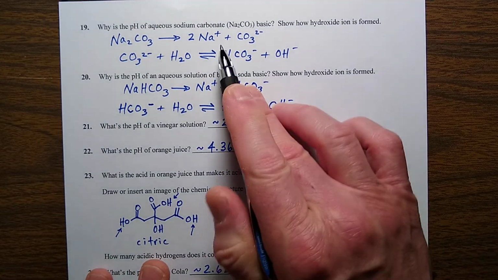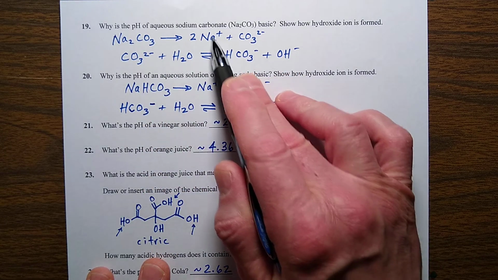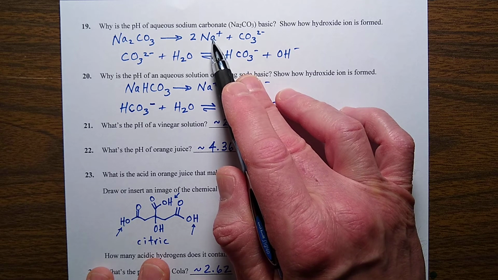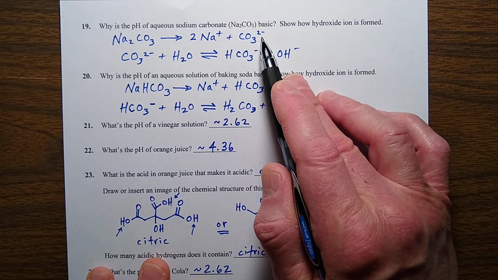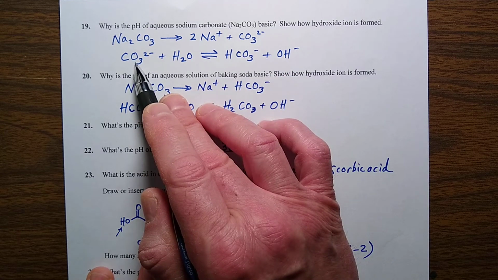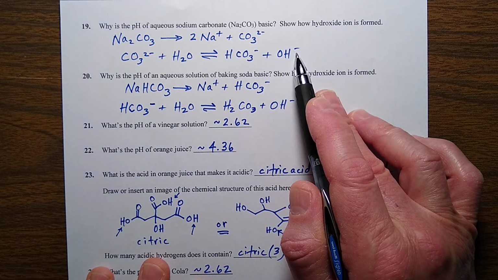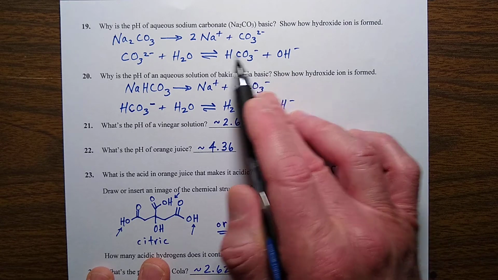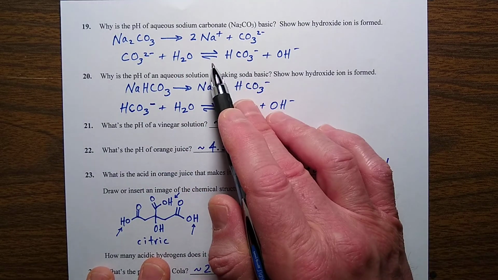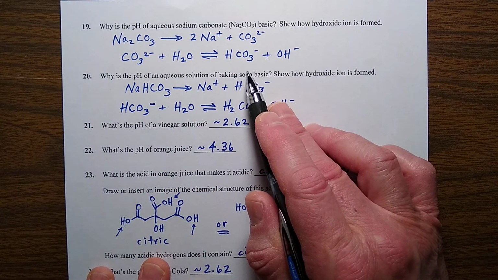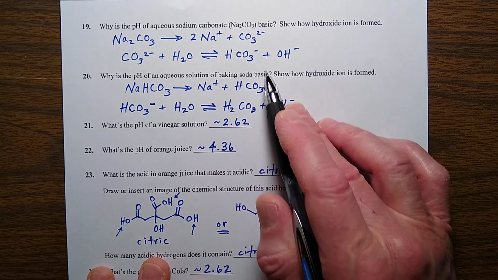Number 19, why is the pH of this solution, sodium carbonate, basic? Same sort of reasoning. The salt completely dissolves to give you 2 sodiums, which don't do anything. They have no acid-base properties. But carbonate ions, being the conjugate base of a weak acid, have enough base strength to pull a proton off water to create bicarbonate and hydroxide, so you get a pH above 7. And some of you wrote a different reaction where this lost another proton to create another OH, and you combined them all into one reaction. That was clever of you as well. That's actually the summary of what's going on here. I've just written one step.